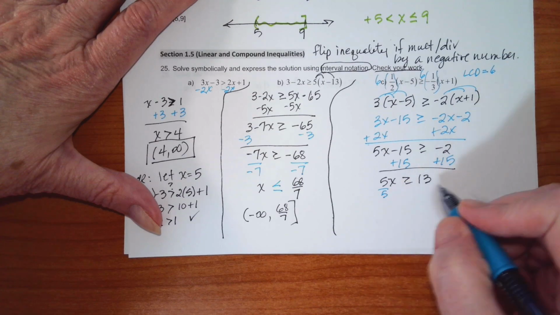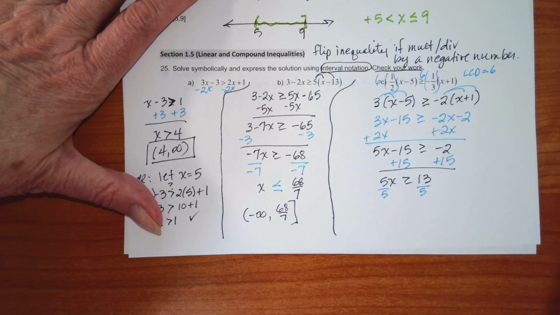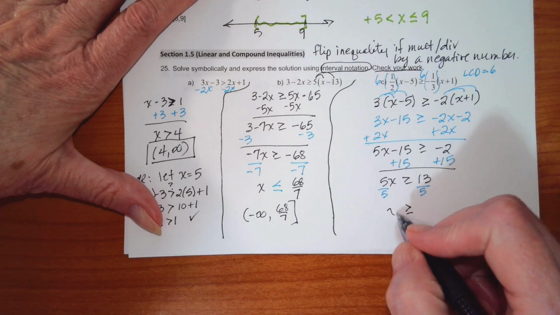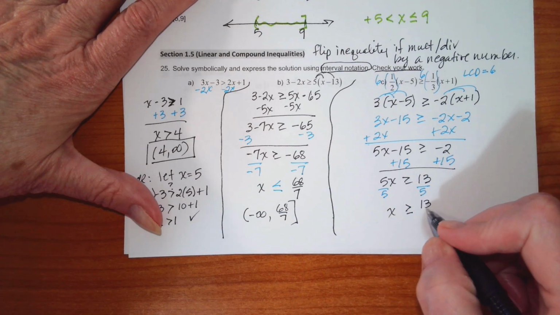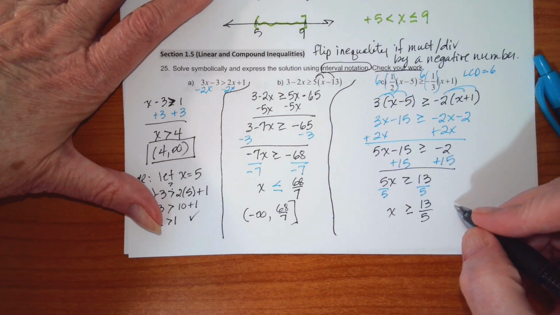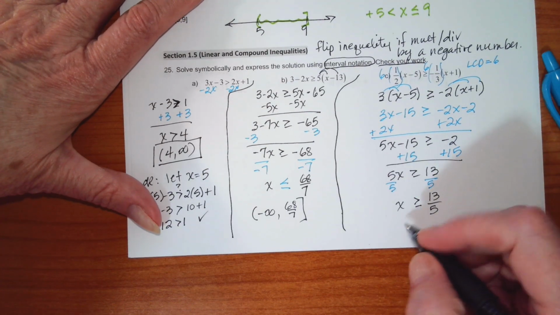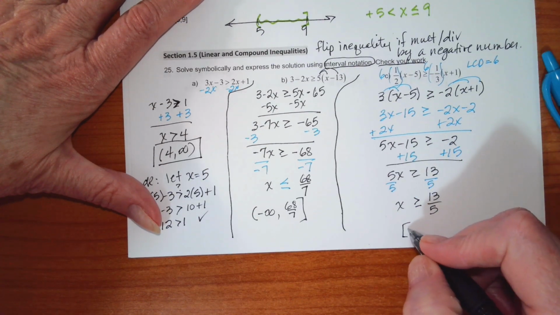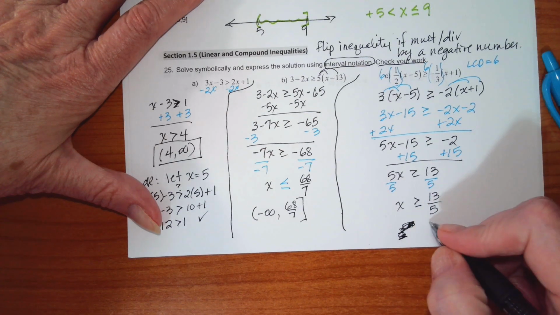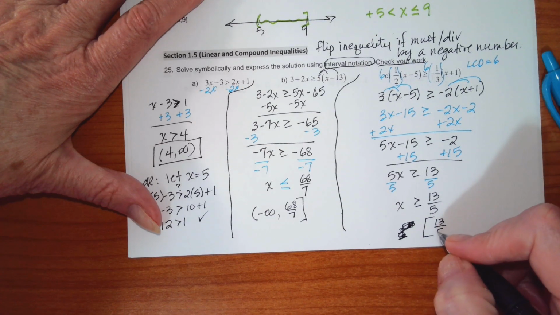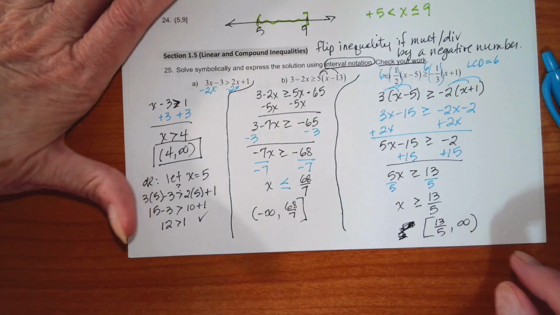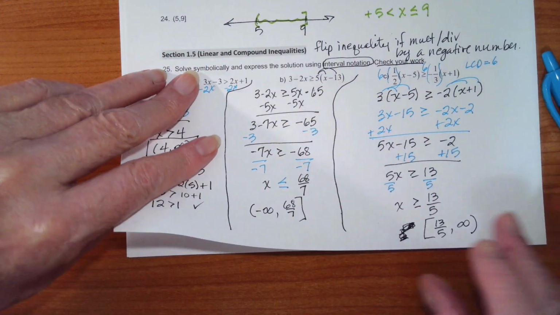When I divide by 5, here I'm dividing by a positive number, so this remains greater than or equal to, and I get x is greater than or equal to 13 over 5. And that takes me to my interval notation. Greater than or equal to means that my lower number is 13 over 5, and then it goes on to infinity. Since it includes the 13 over 5, it's a bracket.